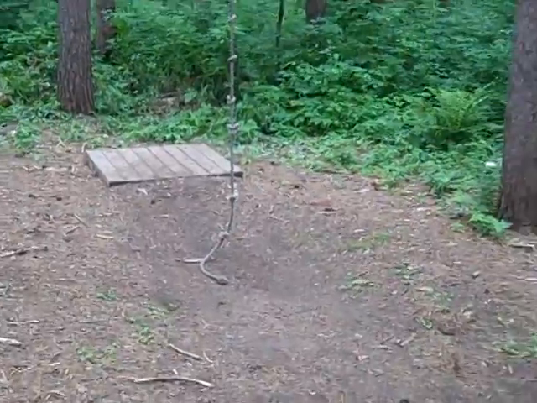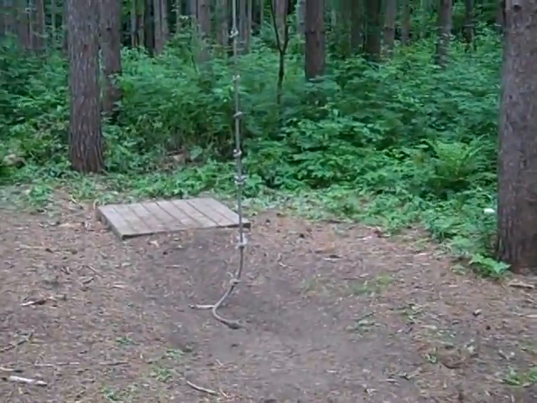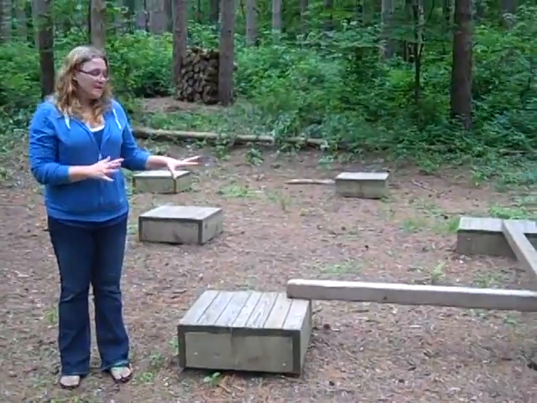This is the rope swing. Make sure that students are comfortable with swinging on the rope and that there are spotters and catchers on the other side so that students aren't falling. This is the river crossing activity.